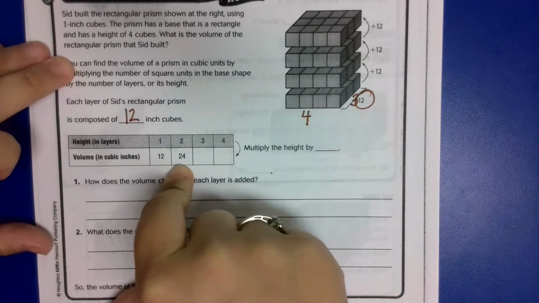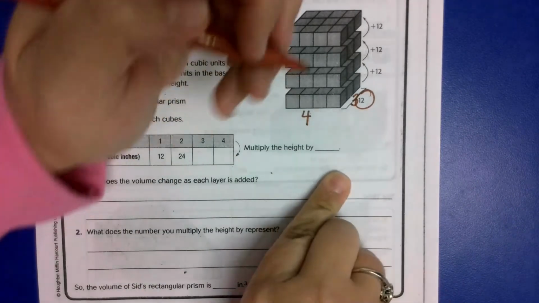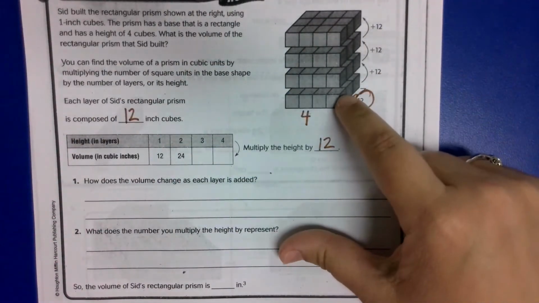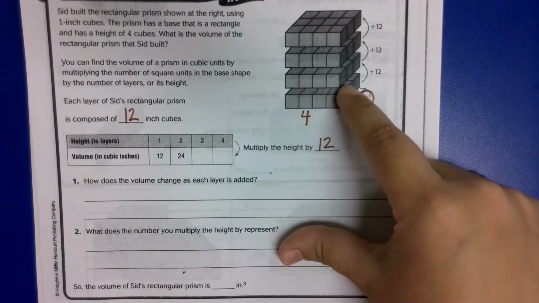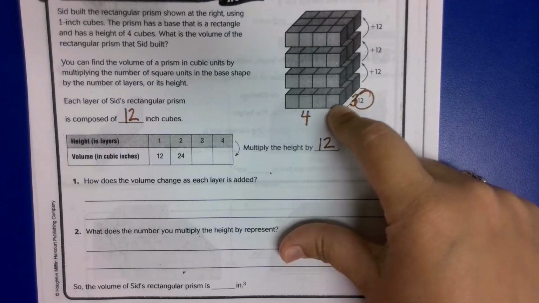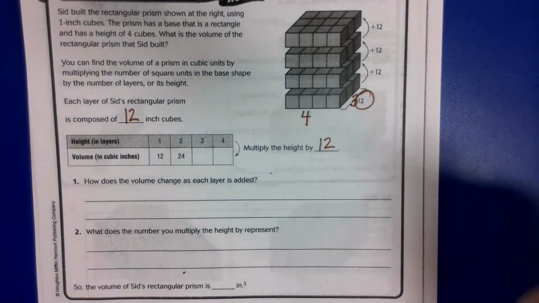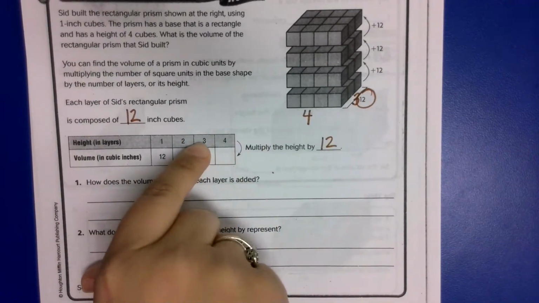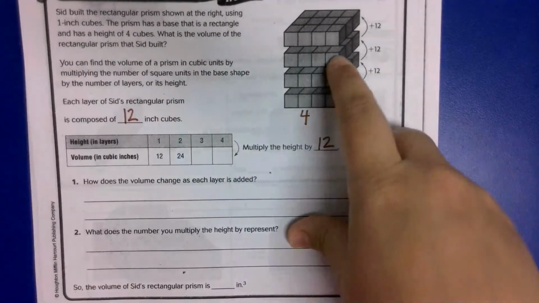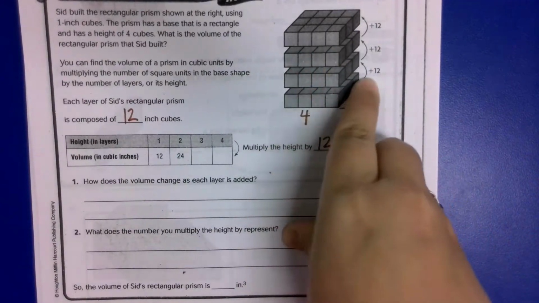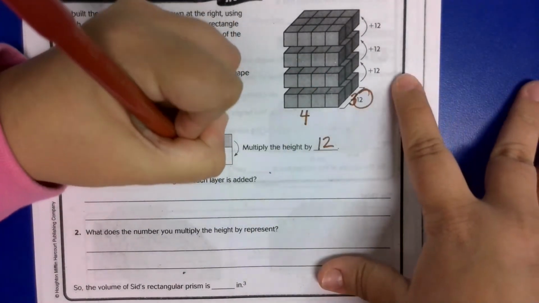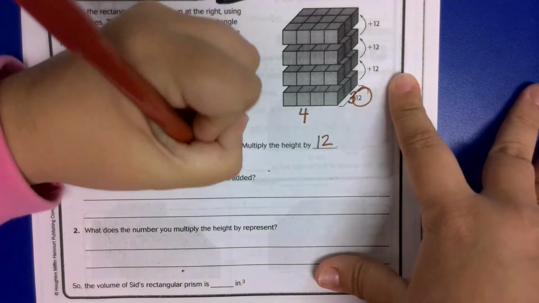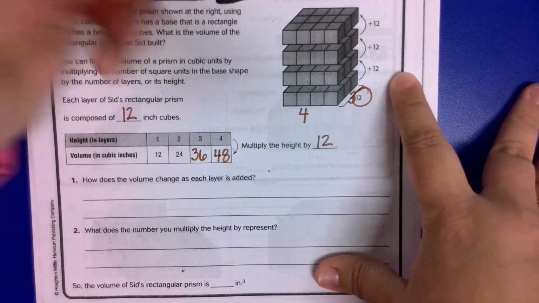So each time we're going to multiply the height by 12, because that's how many cubes are in each layer. When we multiply 3 times 12, we can see that there are 36 cubes in that one. And 4 times 12 is 48.